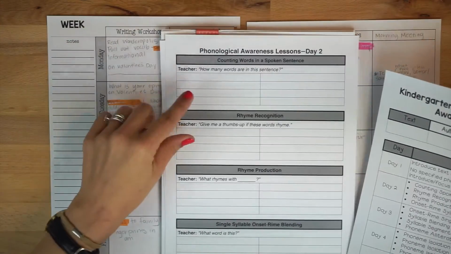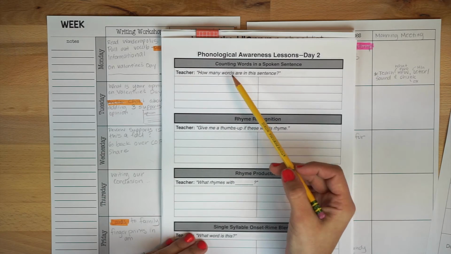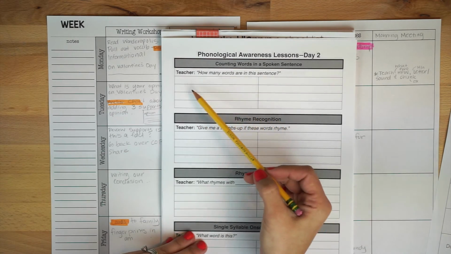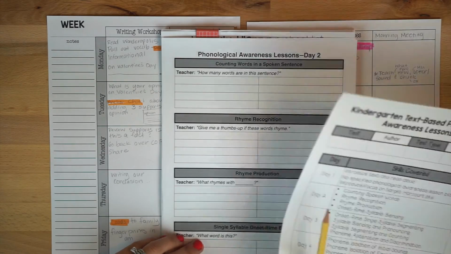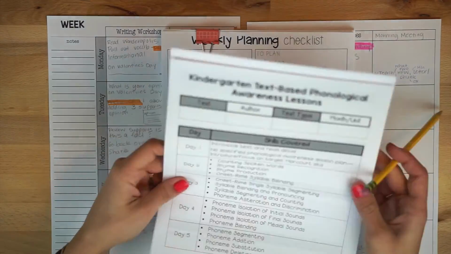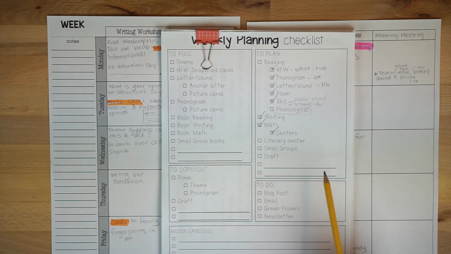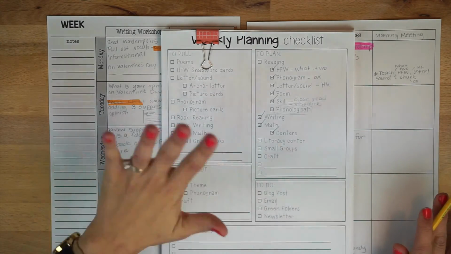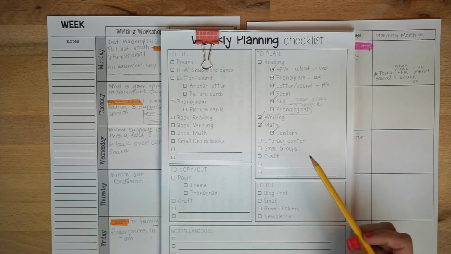So all I do is I sit down and I start filling out all of these different things. So counting words in a spoken sentence, how many words are in this sentence. So I'm just going to write sentences down from the book here. Rhyme recognition, etc., etc. So I'll just write those in and then I can clip this to that. But I'm not going to do that with you guys in there. If you want to see something like that, leave me a comment down below and I'll be more than happy to show you how I go about that.